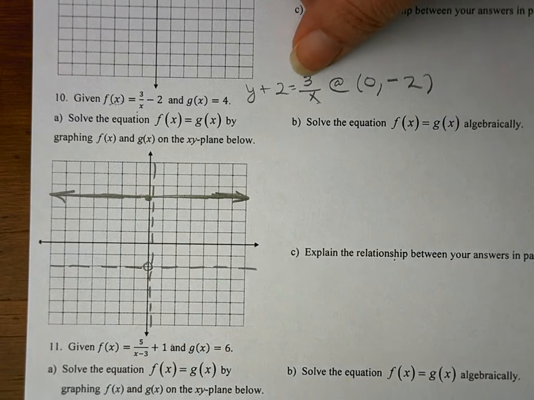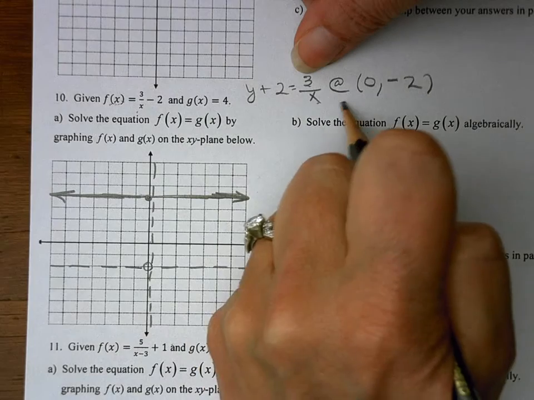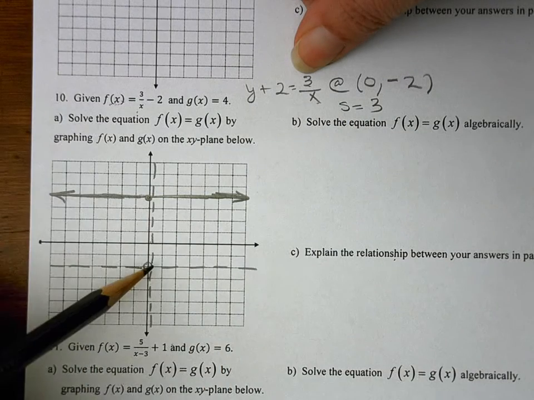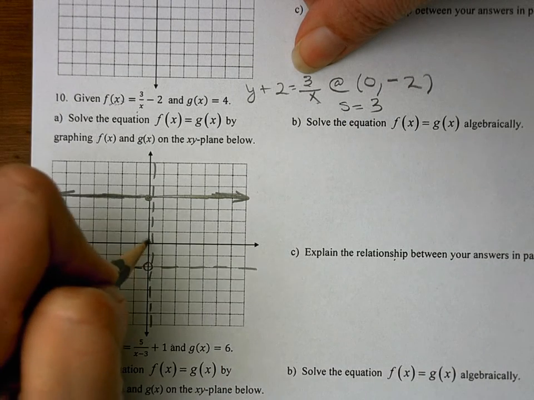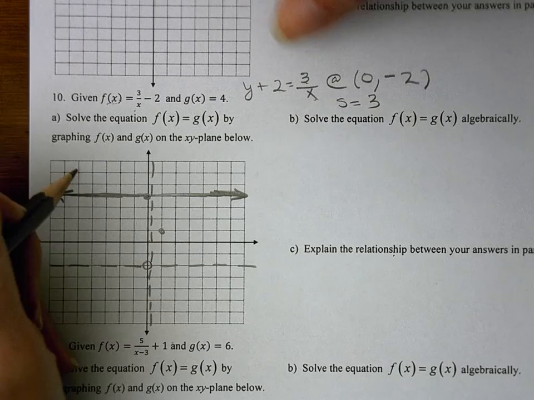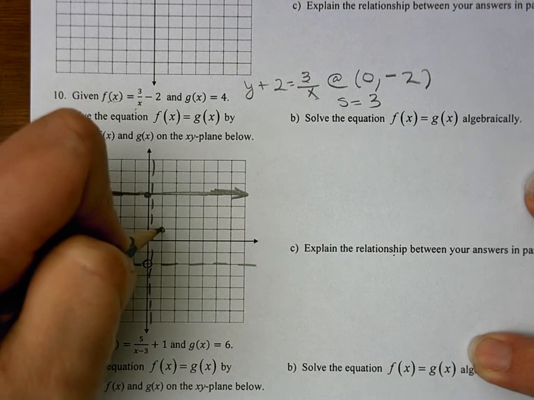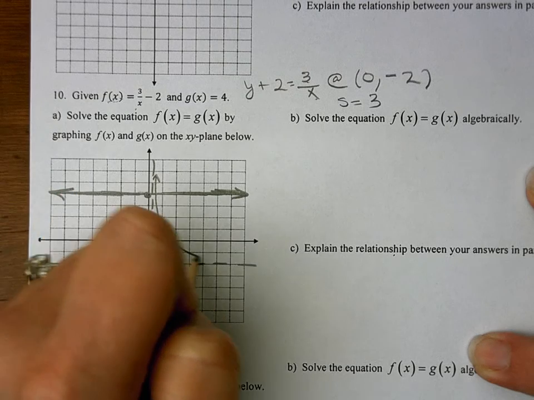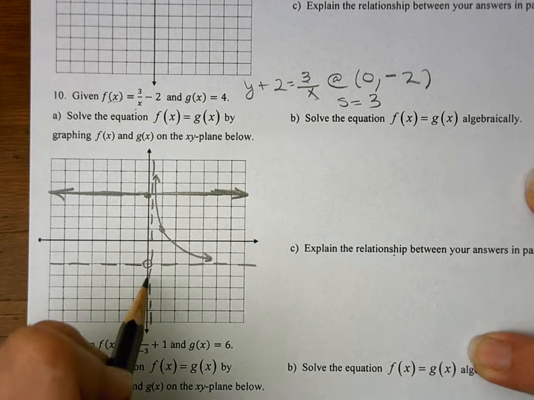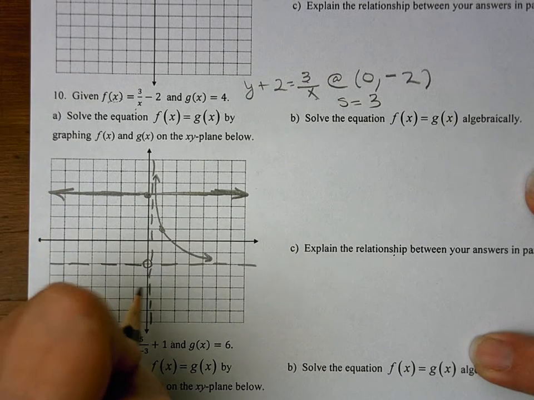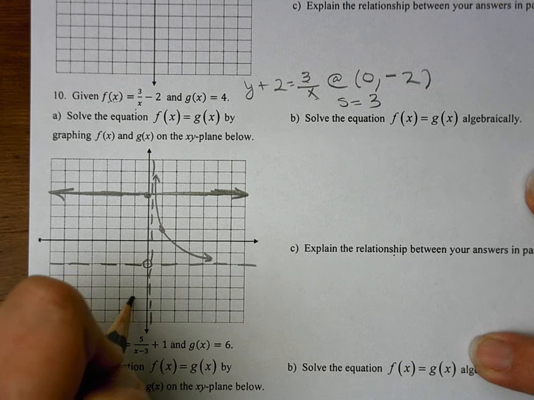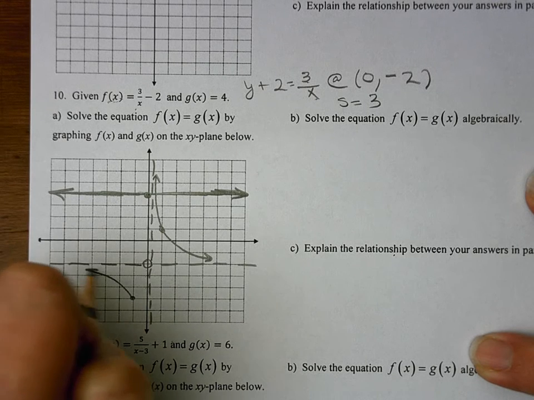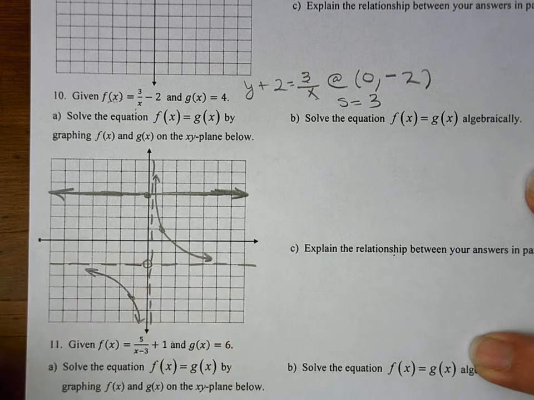My stretch is 3, right? So from here, I'm going to go up 3 and over 1. And I'm going to trace going towards my asymptote. And then I'm going to reflect it and do it down here below as well. So down 3, left 1. And then go towards the asymptotes. Okay.